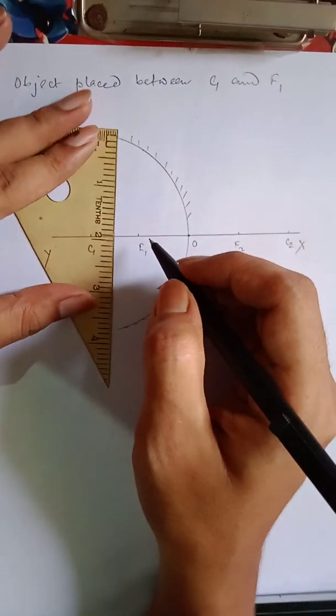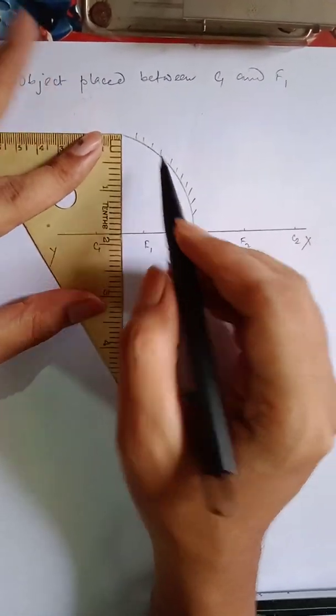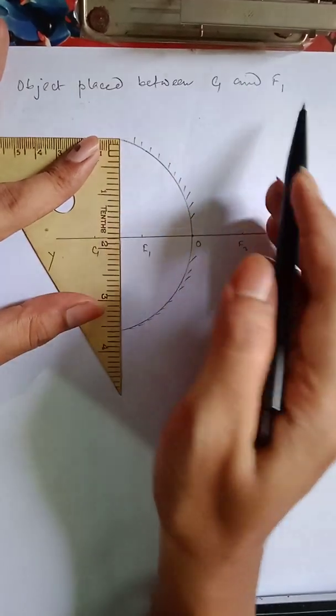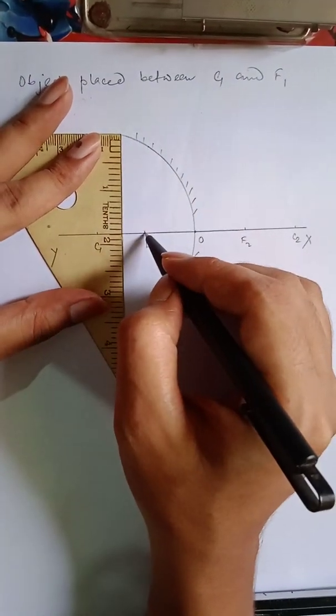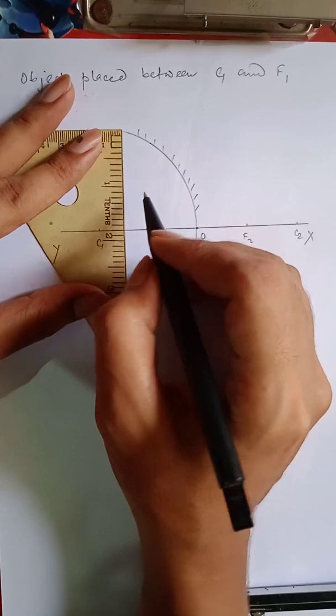Now I am considering a situation where the object is placed between C1 and F1, that is between the focal length and the center of curvature.